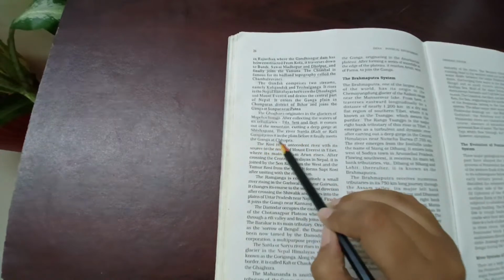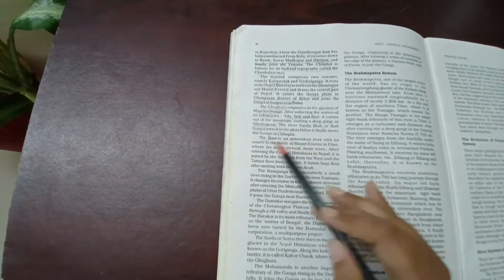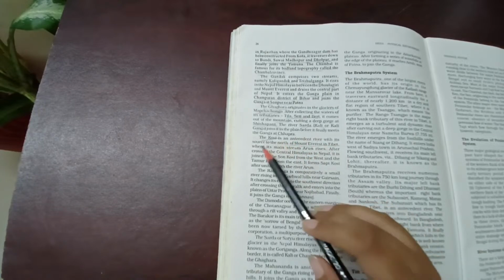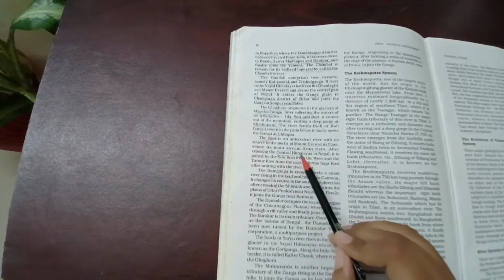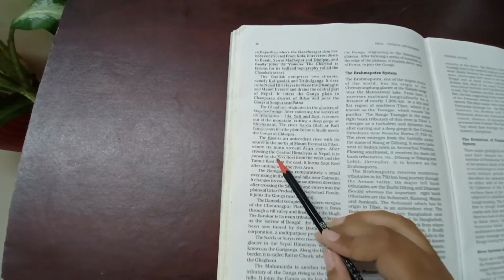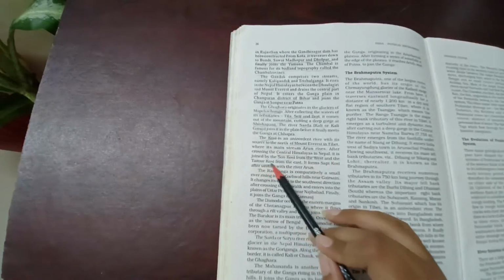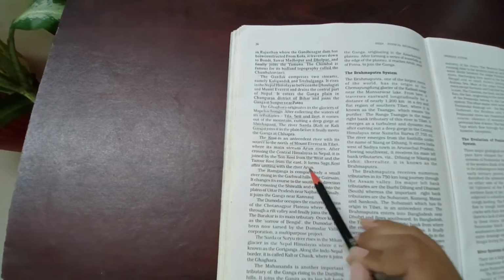The Kosi is an antecedent river with its main source to the north of Mount Everest in Tibet, where its main stream Arun rises. After crossing the central Himalayas in Nepal, it is joined by the Sun Kosi from the west and the Tamur Kosi from the east. It forms Sapt Kosi after uniting with the river Arun.